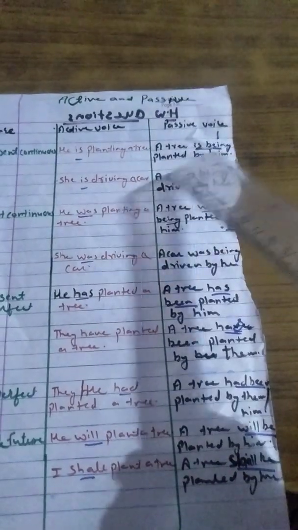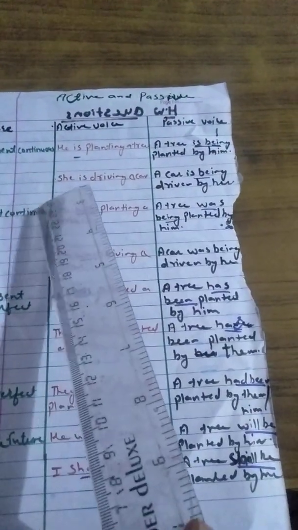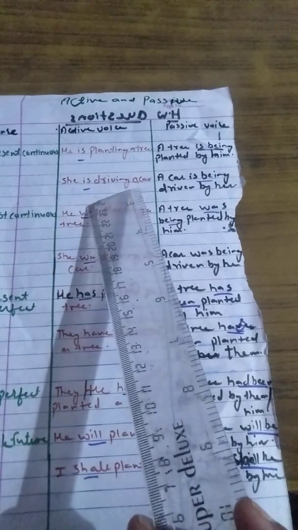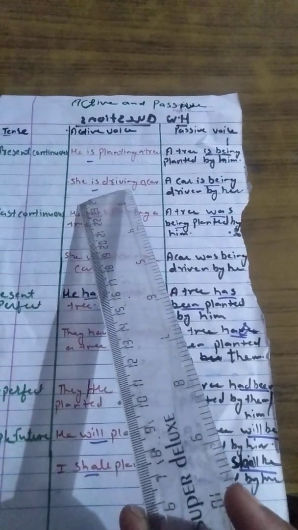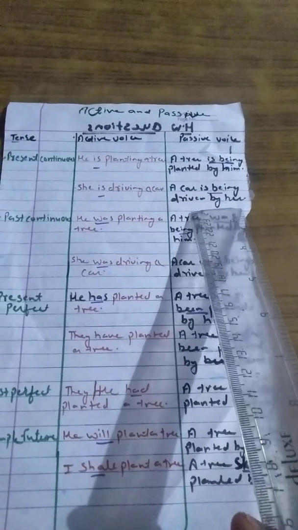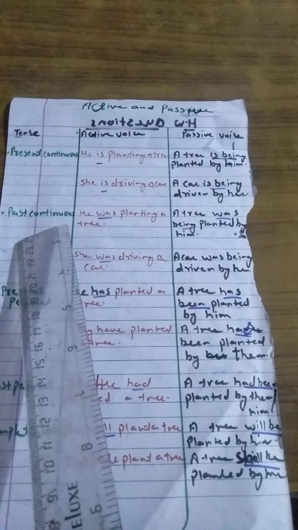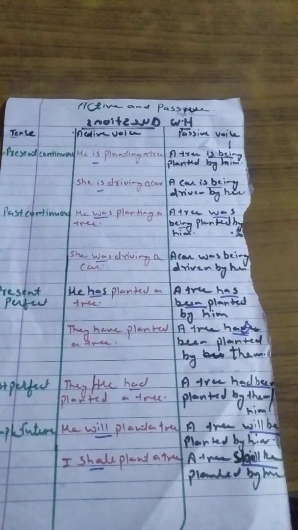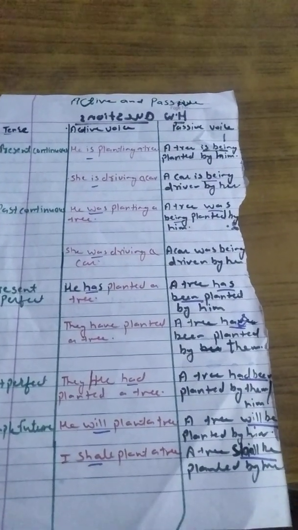Is being. Similarly, take the next sentence. She is driving a car. Is driving, present continuous. A car is being driven by her. Clear? Is being driven. Fine. The next is past continuous. In past continuous, we use was, were plus ing form of the verb.